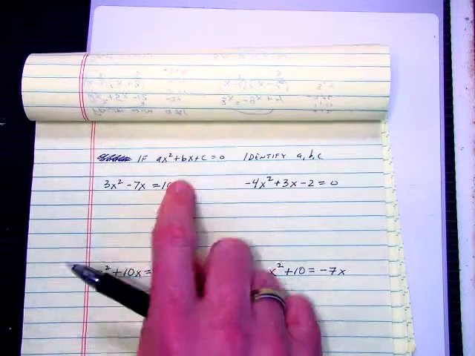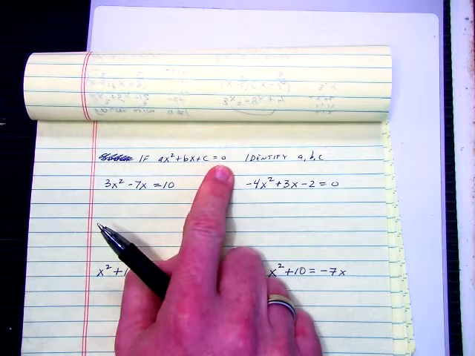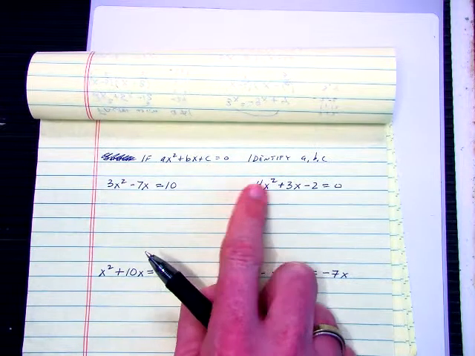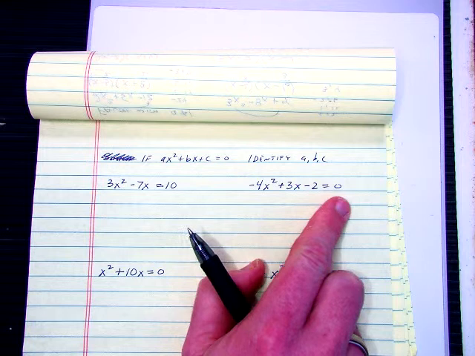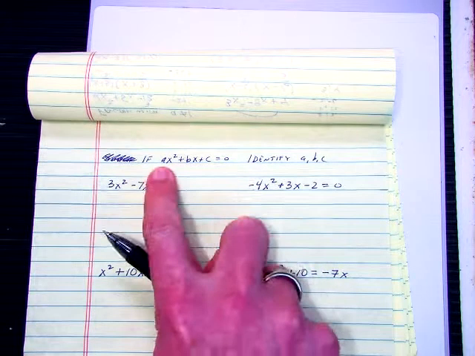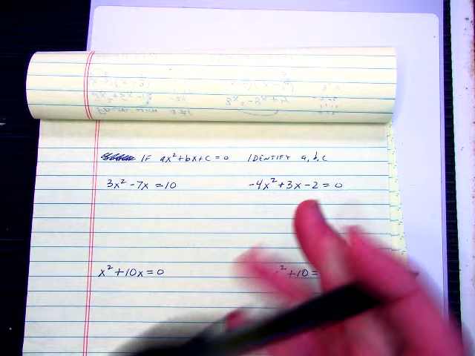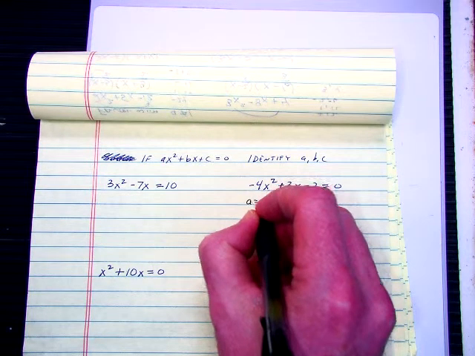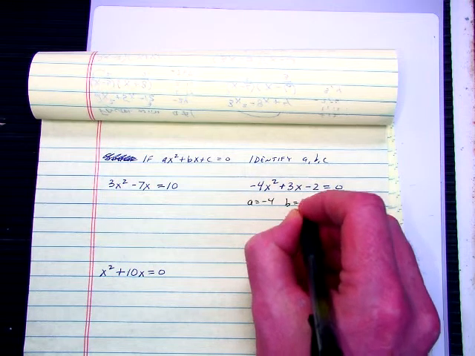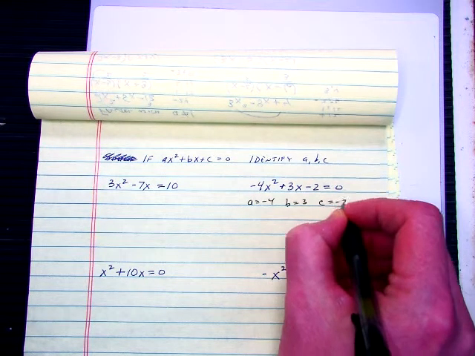Okay, the other thing we have to do is to do a little bit of identifying A, B, and C. This is for the quadratic formula. The whole deal on these, you got to set it equal to 0. Okay? So first I'm going to look at this one. It is set equal to 0. So A is going to be the number in front of the x squared. B is in front of the x, and C is the constant. So in this case, A is negative 4, B is 3, C is negative 2.